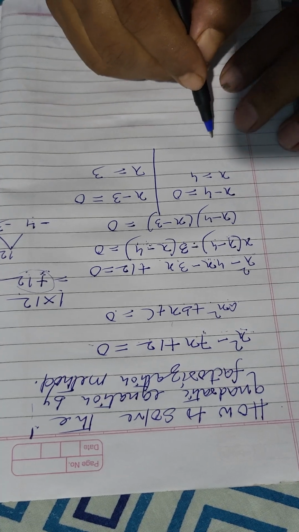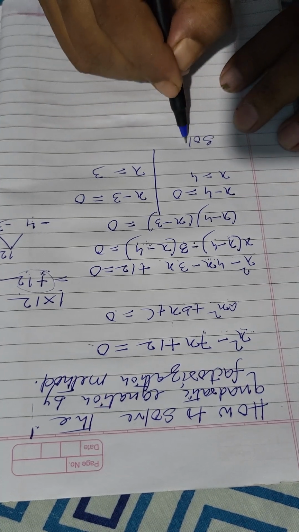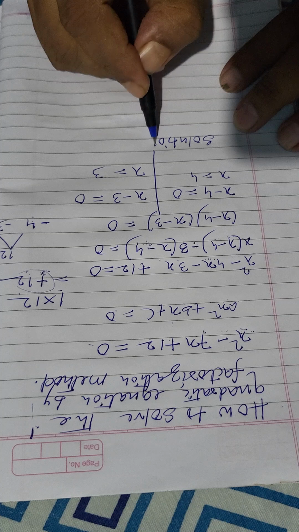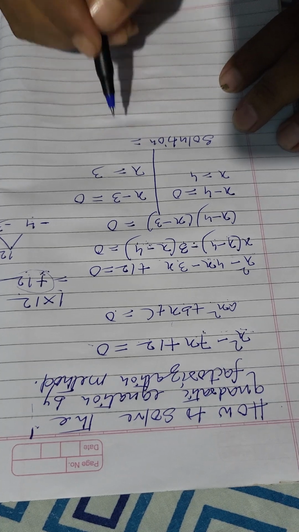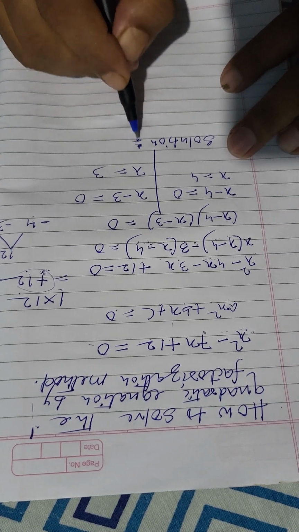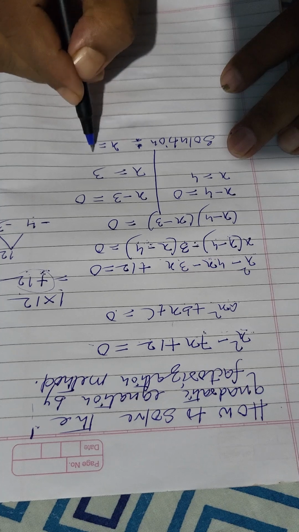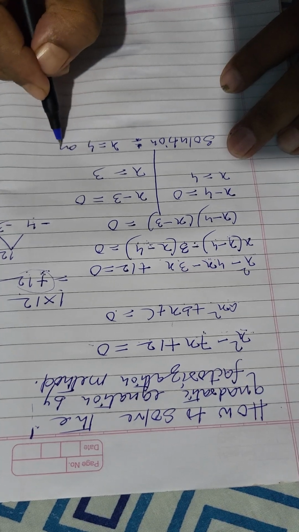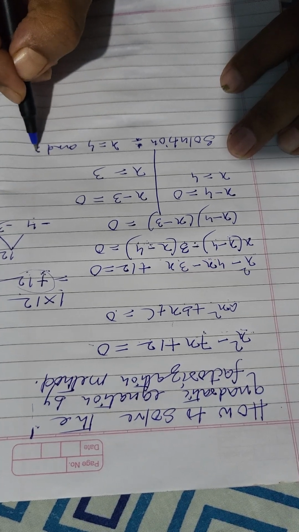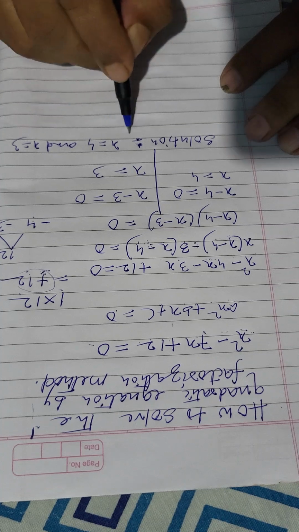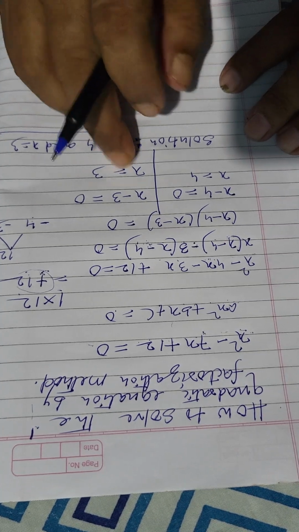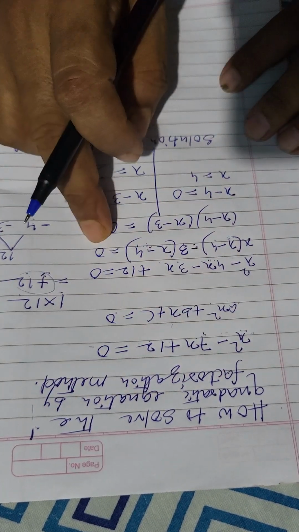So the solution will be x equal to 4 and x equal to 3. So this is how we do to solve the factorization method.